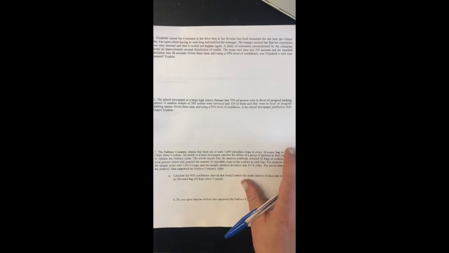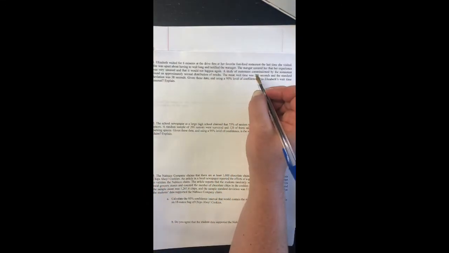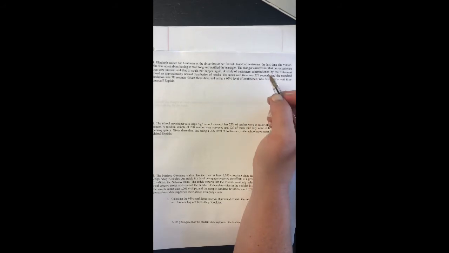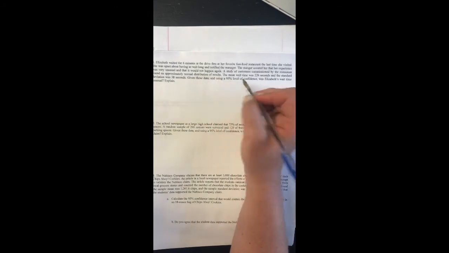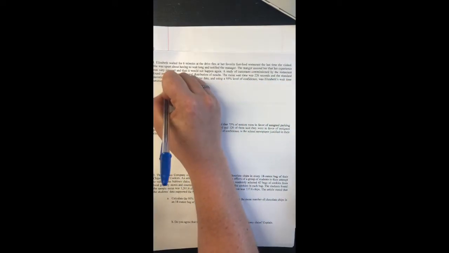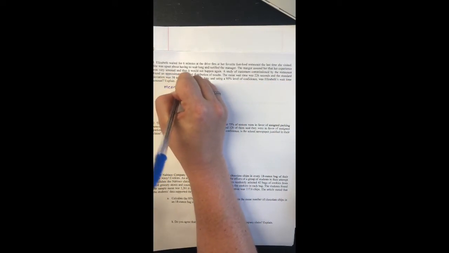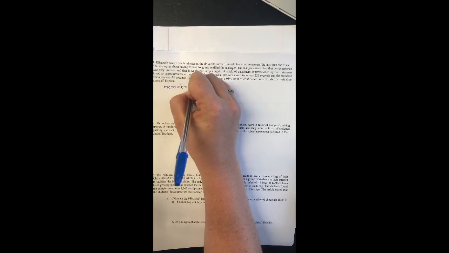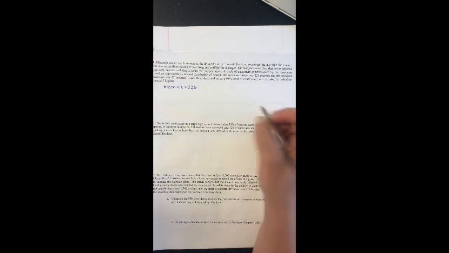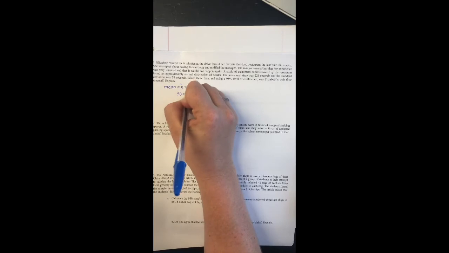So if you take a look at example number 1, it says Elizabeth waited for 6 minutes to drive through at her favorite fast food restaurant the last time she visited. She was upset about having to wait long and notified the manager. The manager assured her that her experience was unusual and it would not happen again. A study of customers commissioned by the restaurant found an approximately normal distribution of results. The mean wait time, which is our x bar, was 226 seconds. The standard deviation was 38 seconds.